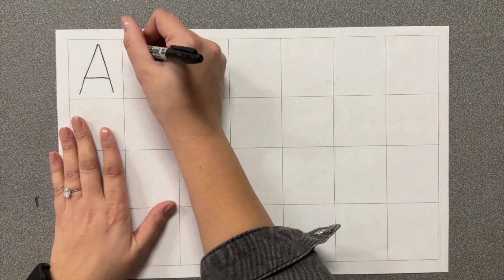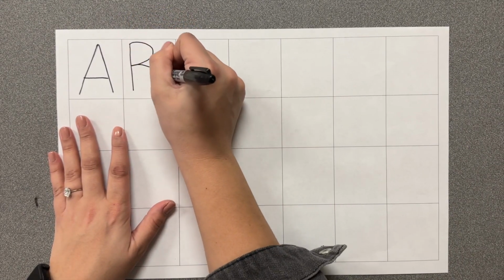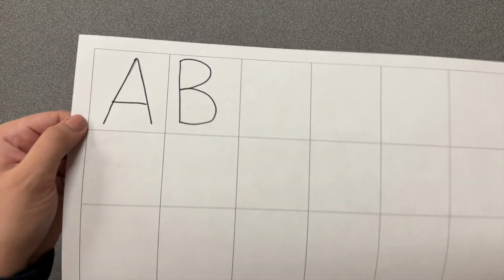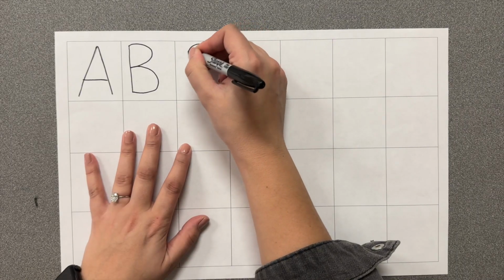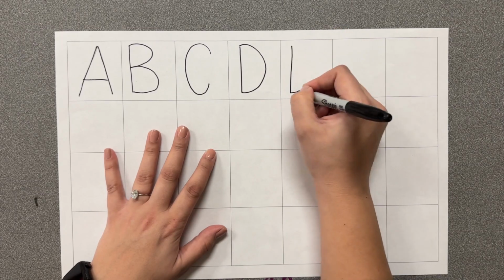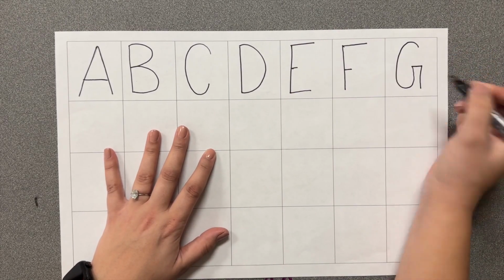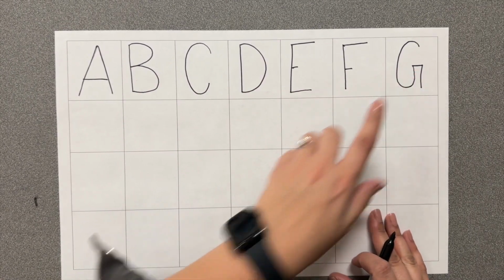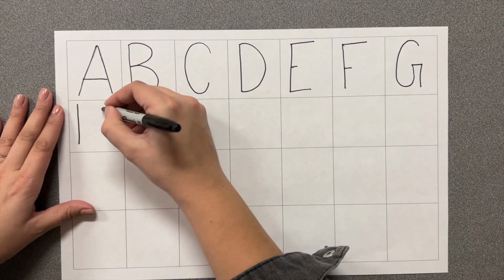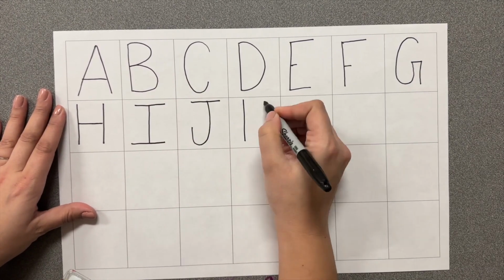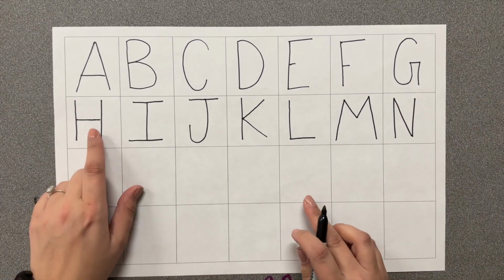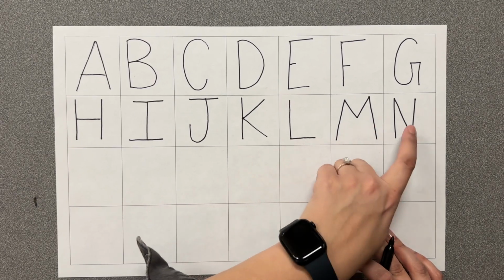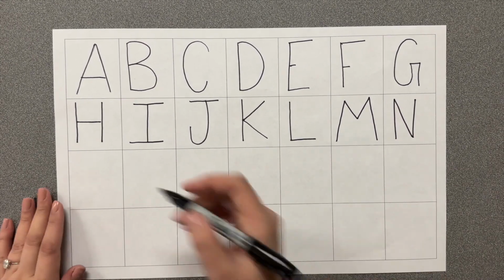So after A, you have B. Notice how my B is filling up the entire box. It's also not going outside of the box. Then we have C. First row is A, B, C, D, E, F, G. Start your next row with H. Row 2 is H, I, J, K, L, M, N. Next row starts with O.